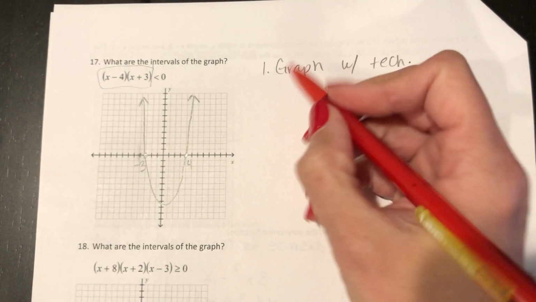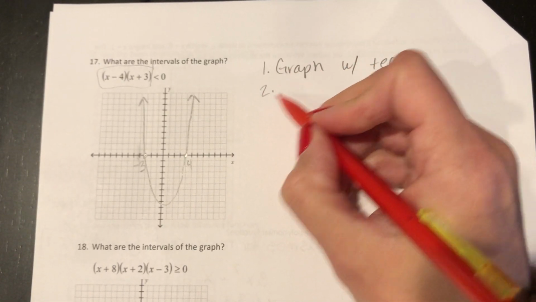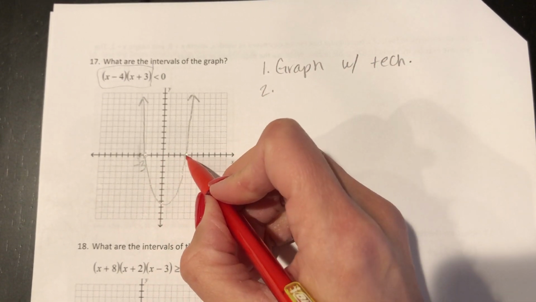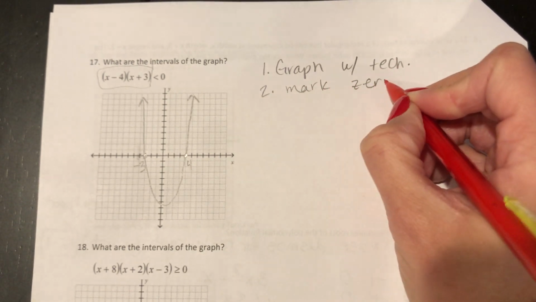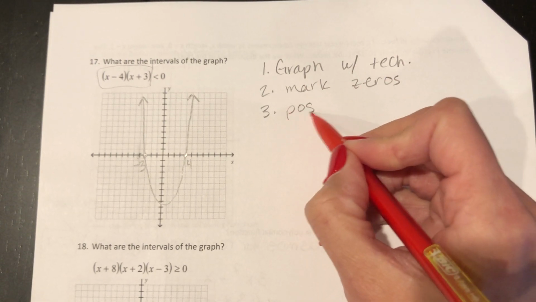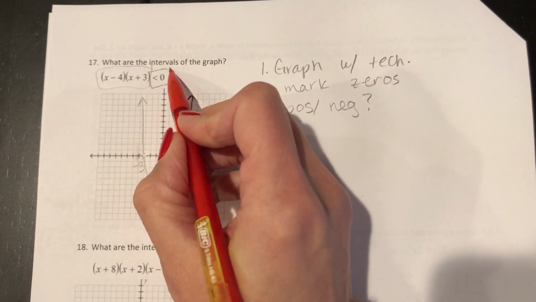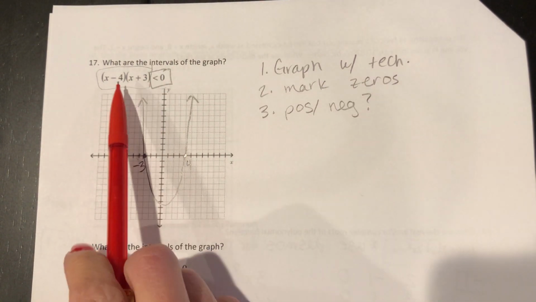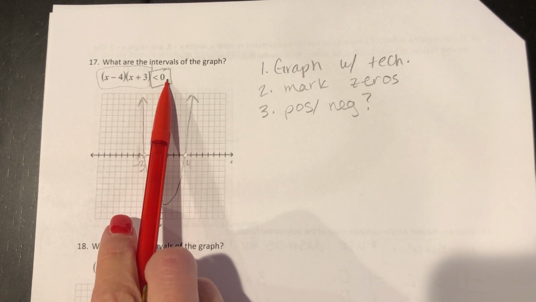So after I graph, I'm looking for zeros. So those are my negative 3 and 4. So mark your zeros. And then we have to determine, is it going to be positive or a negative? So this is determined by the inequality sign. So this polynomial is less than 0.